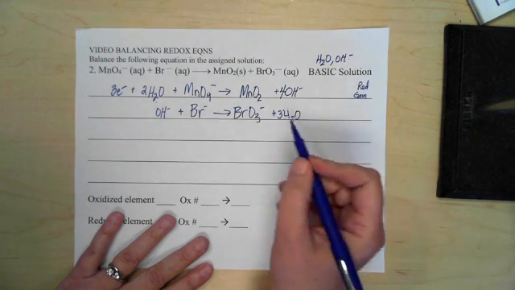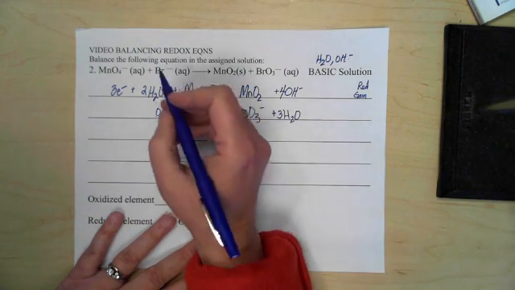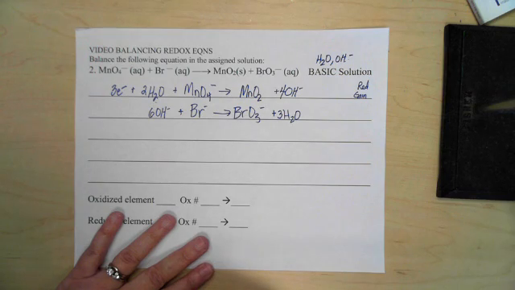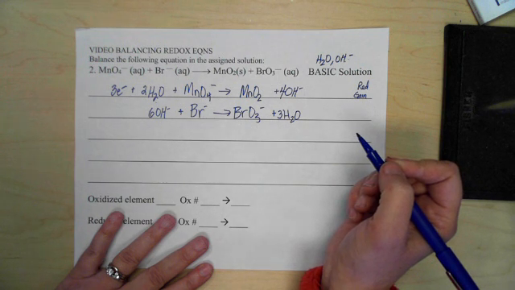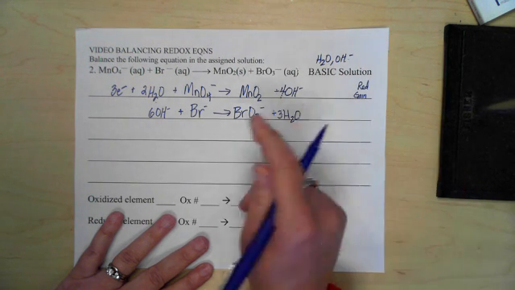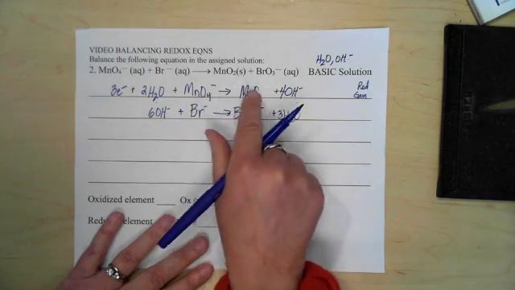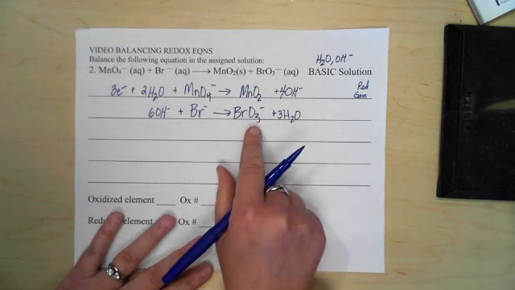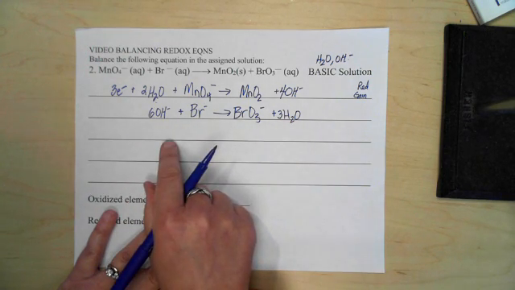Well, that means that I can come back over here and say, hey look, I've got 6 hydrogens and 6 oxygens, so I'm good to go on that one. Because this bromine didn't have any oxygens at all. So when you have oxygens on either side, it's going to vary. When you only have them on one side, it tends to double them.